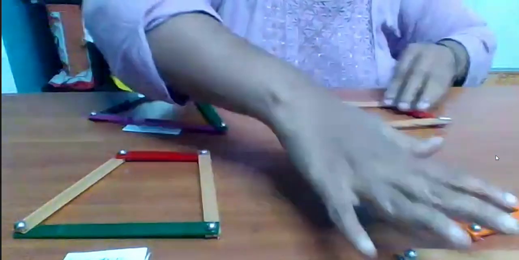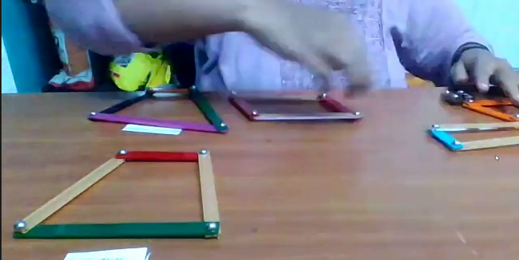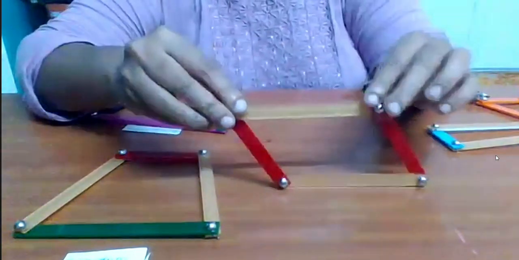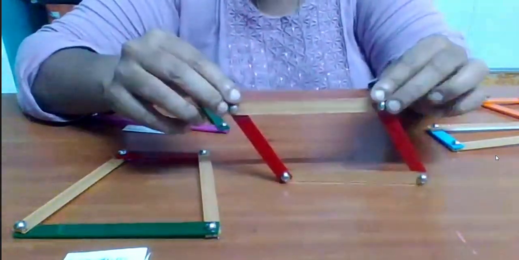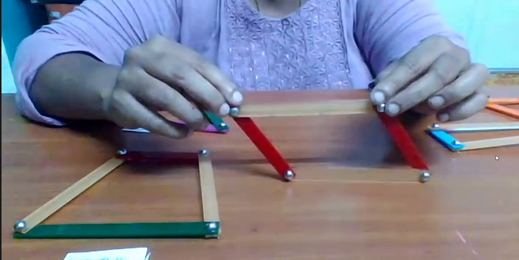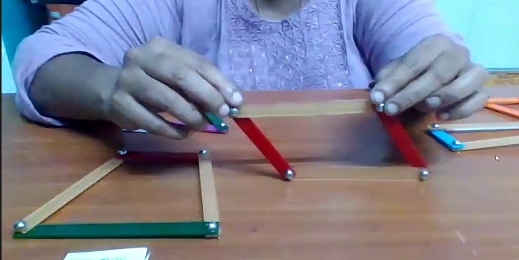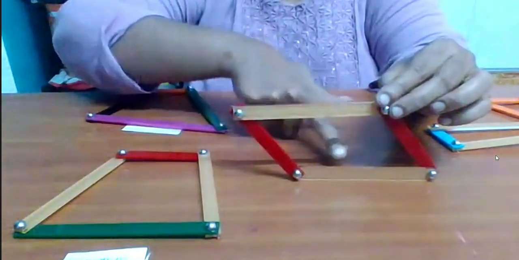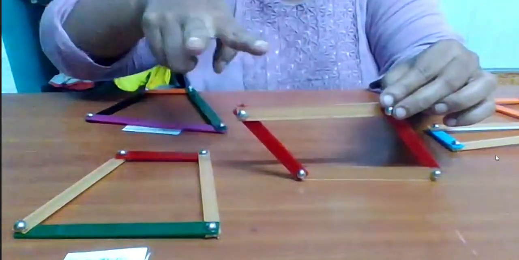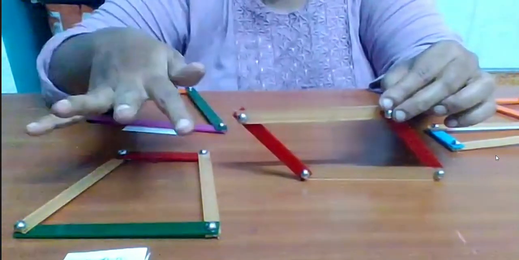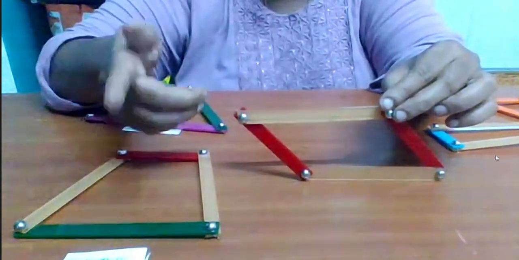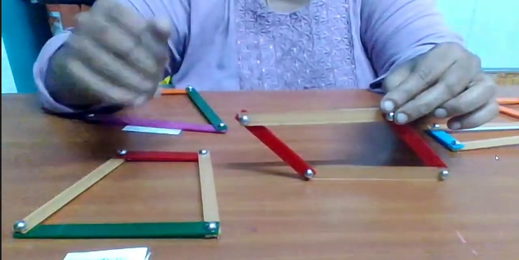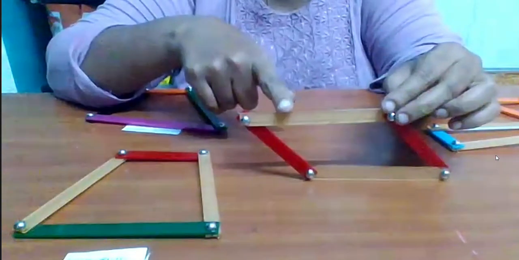Now, what about this shape? What about this quadrilateral? What do you observe? Parallelogram. Two opposite sides are equal. Pairs of opposite sides. This opposite side is equal and this opposite side. So two pairs of opposite sides are equal, right? And also, is there anything else? The two pairs of opposite sides are parallel. Yes. So we call it a parallelogram.